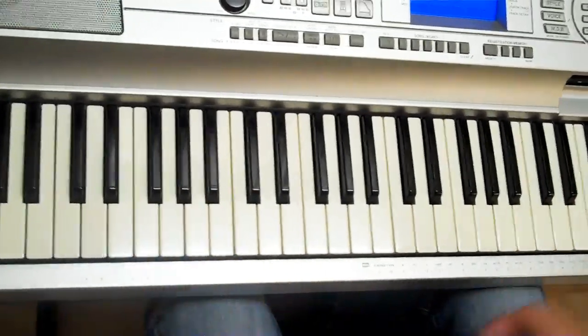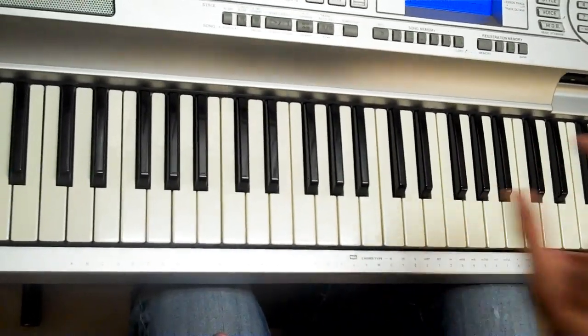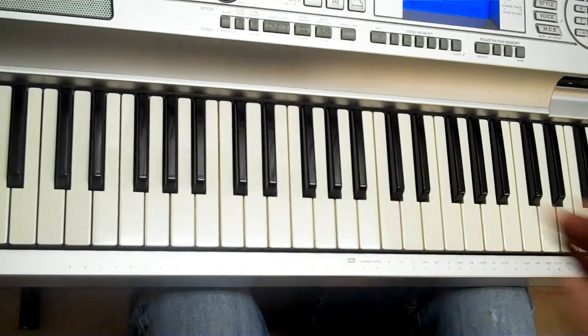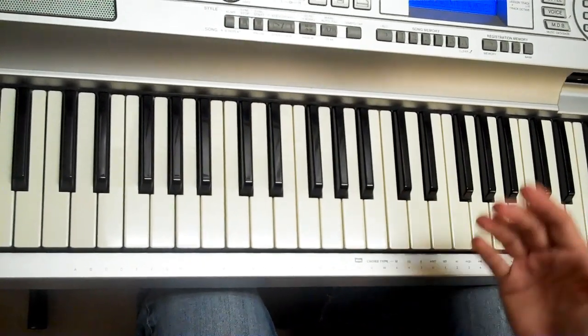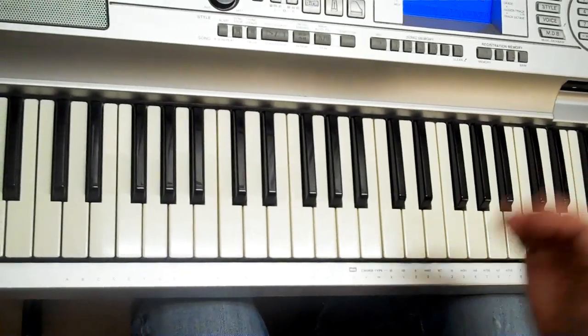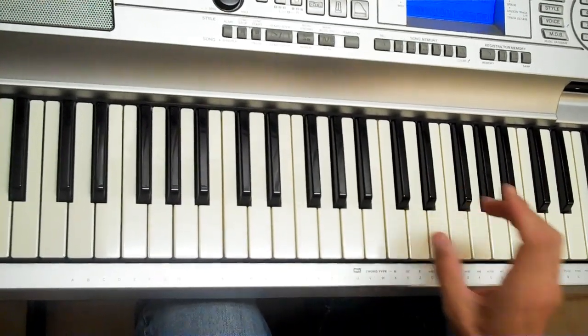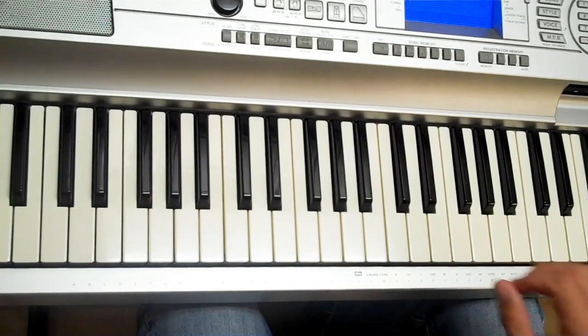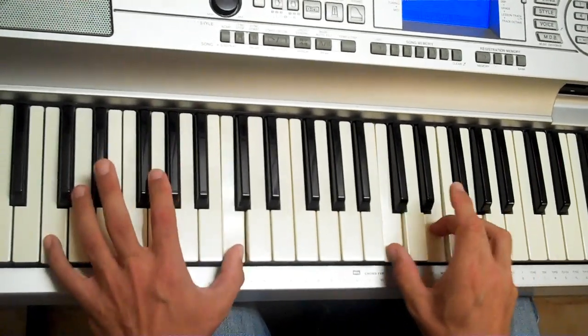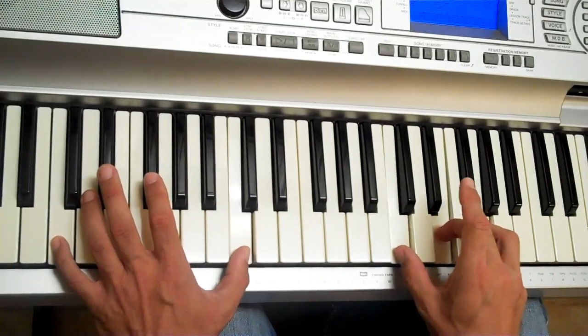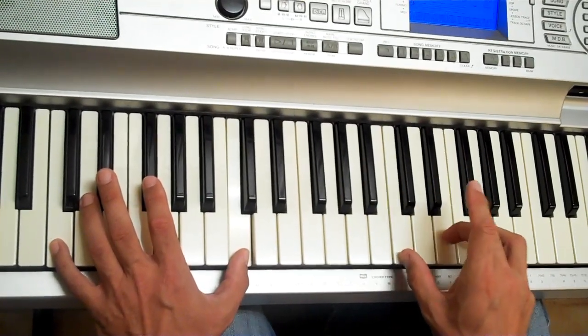Now moving into 16th notes, again the numbers are going to stay at the same speed, but now every time we count a number, we're going to play 4 times. And those counts are called E and A. Right? So we're going to count 1 E and A, 2 E and A, 3 E and A, 4 E and A. And that'll sound like this. 1 E and A, 2 E and A, 3 E and A, 4 E and A.